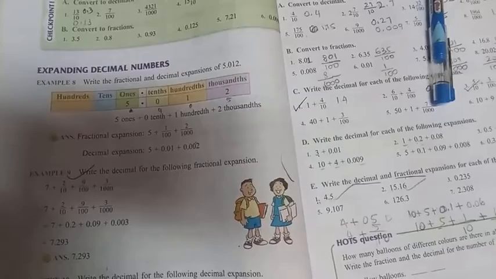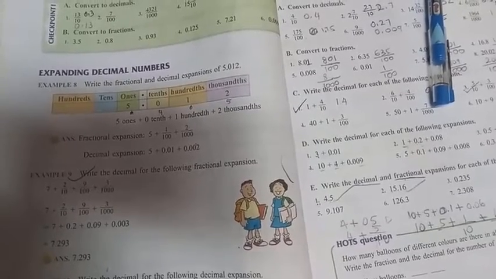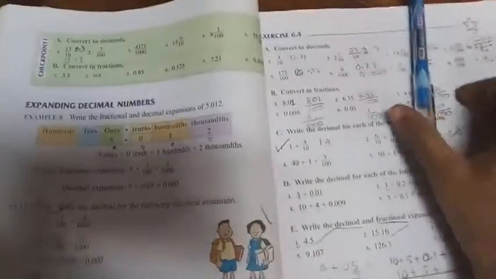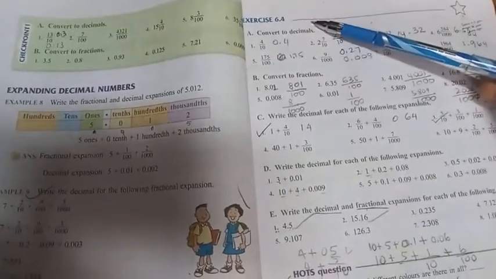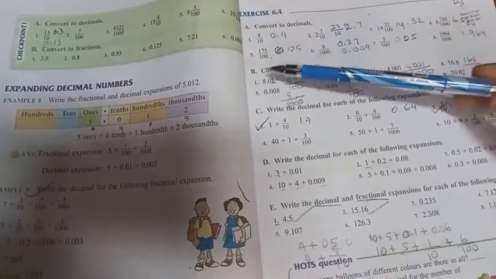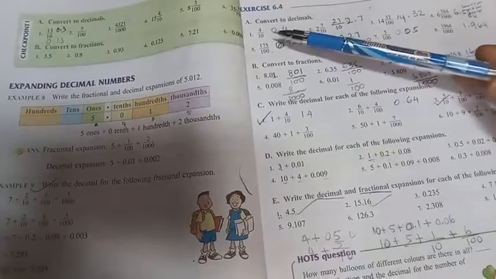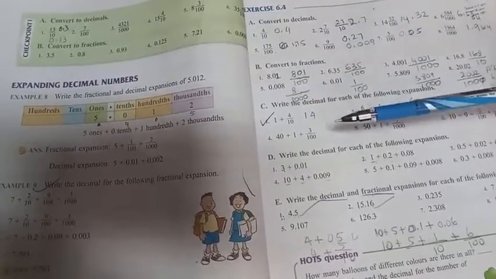Do you remember, students, till which exercise we have completed? Yes, we have completed exercise 6.4 A and B. We have completed sections A and B in 6.4.